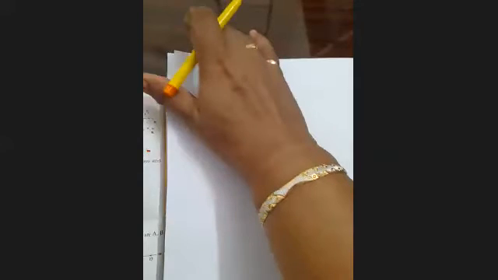Now, next is the 9th question. In the 9th question, students, we have 3 parts. Count the number of line segments drawn in each of the following figures and name them. 9th question, first part.